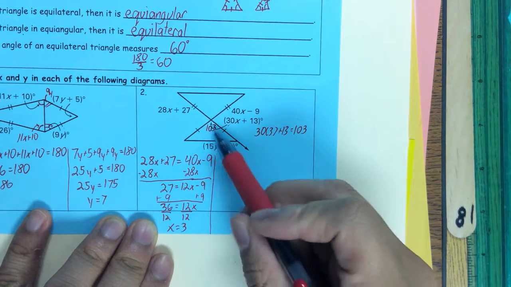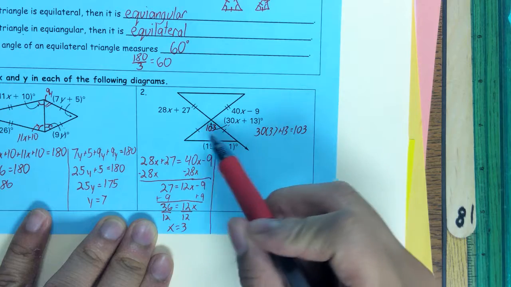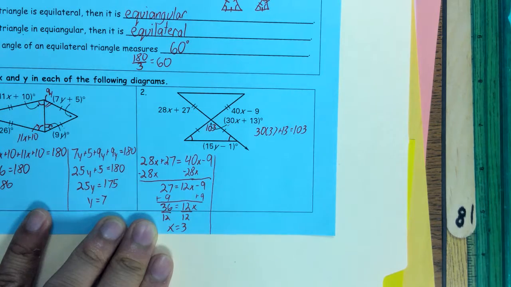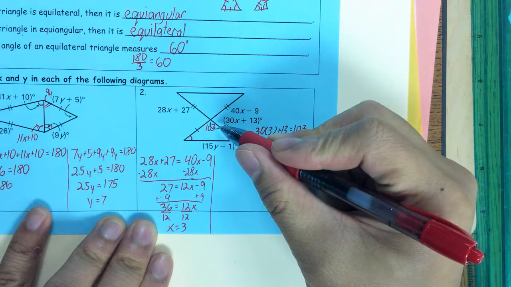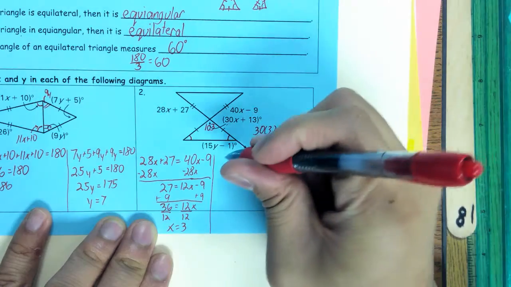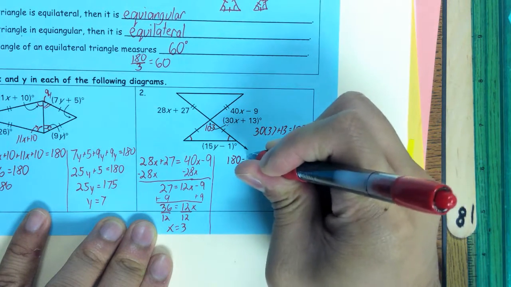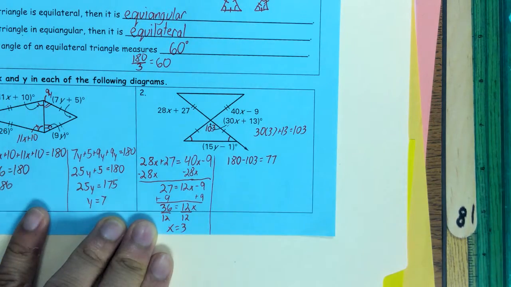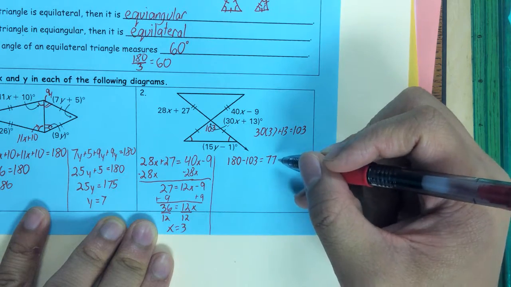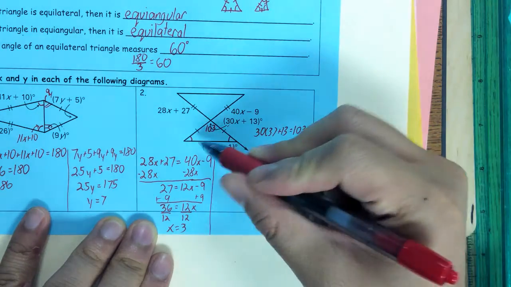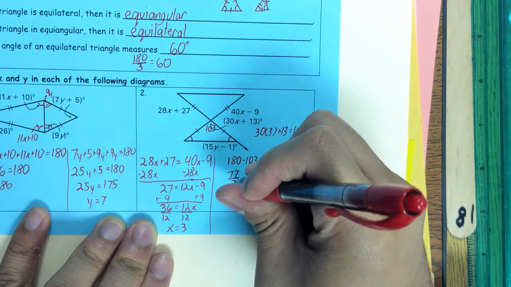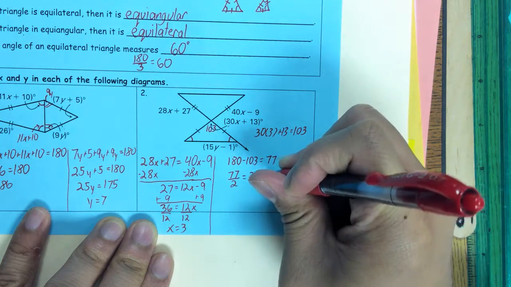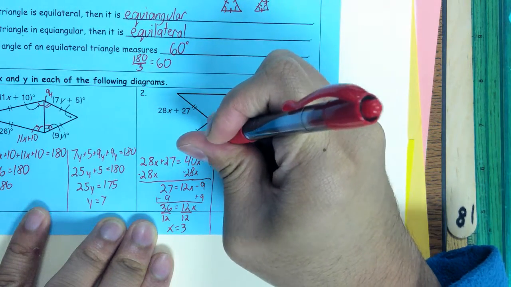So now here's the thing. Because these two sides are congruent down here, that tells me this angle and this angle have to be congruent. It's an isosceles triangle. I have 103 degrees. All three angles add up to 180, so I can do 180 minus 103 to get me 77 degrees. That means I have 77 degrees left to split between these two congruent angles. 77 divided by 2, because these two are the same, gets me 38.5. So right here is 38.5.